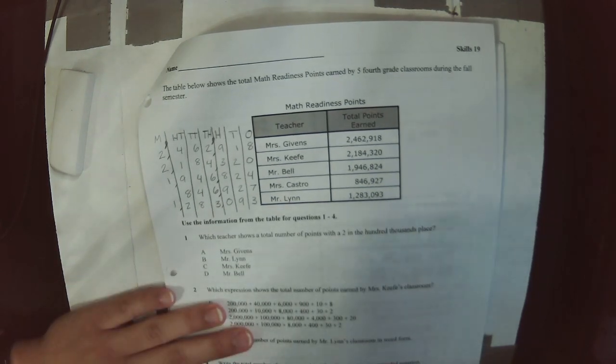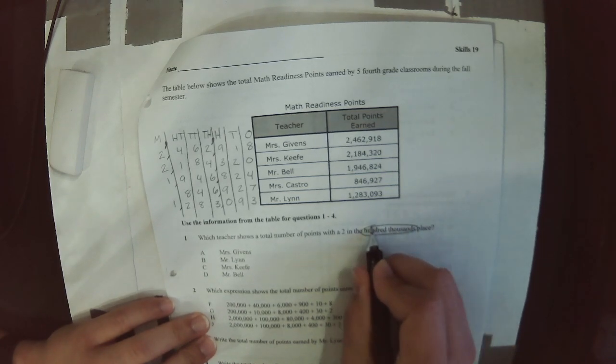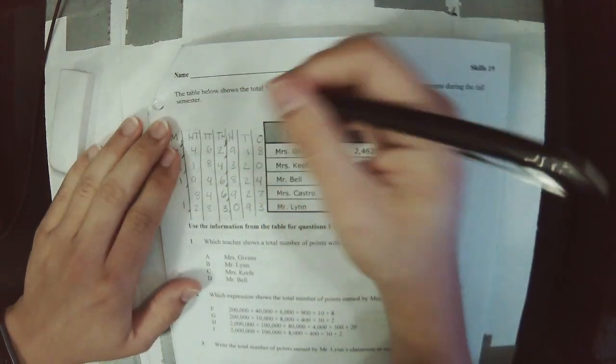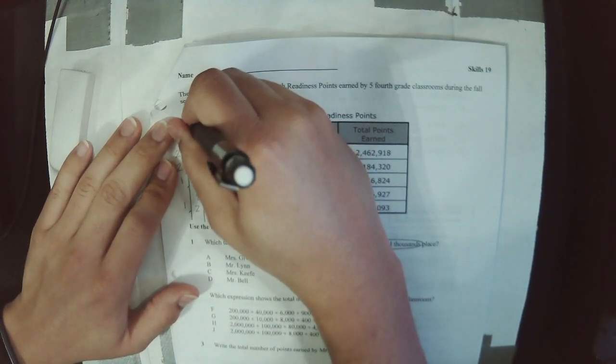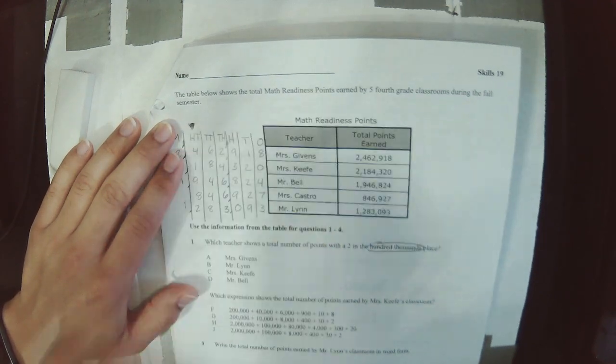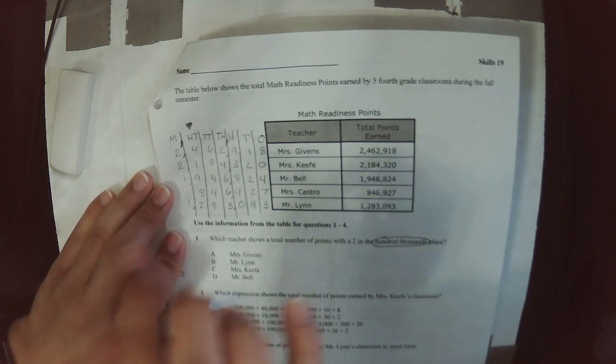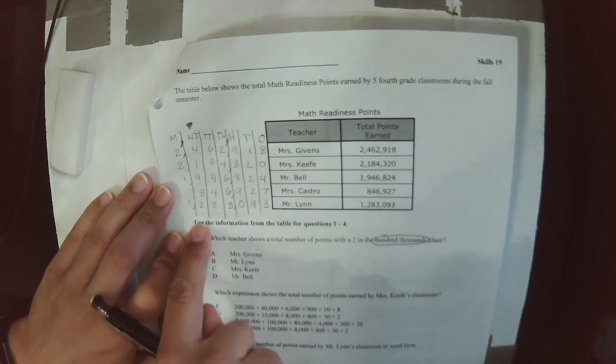Now, question number 1 was asking about a specific place value. They asked about the 100,000s place. I'm going to look at the 100,000s place. I'm going to put an arrow on top of mine. 100,000s place.